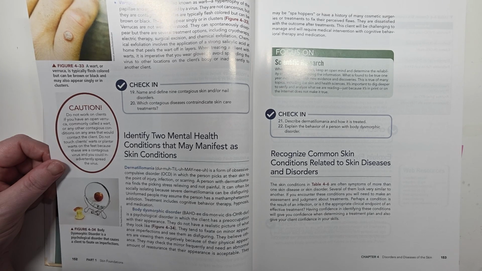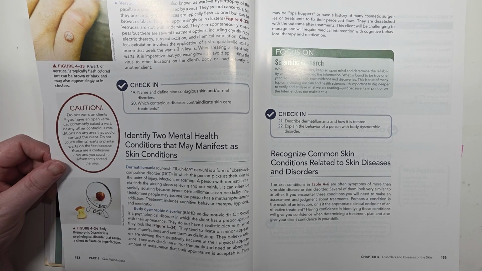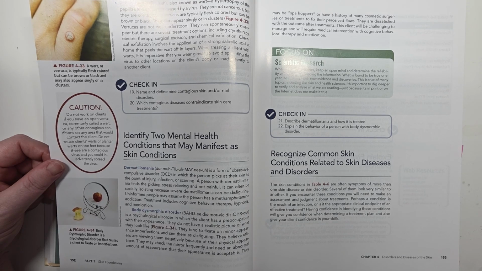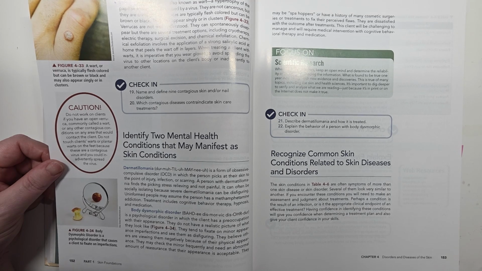It can often be socially isolating because severe dermatillomania can be disfiguring. Uninformed people may assume the person has a methamphetamine addiction. Treatment includes cognitive behavior therapy, hypnosis, and medication.